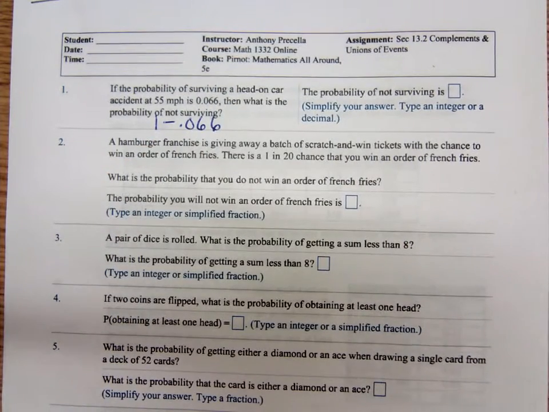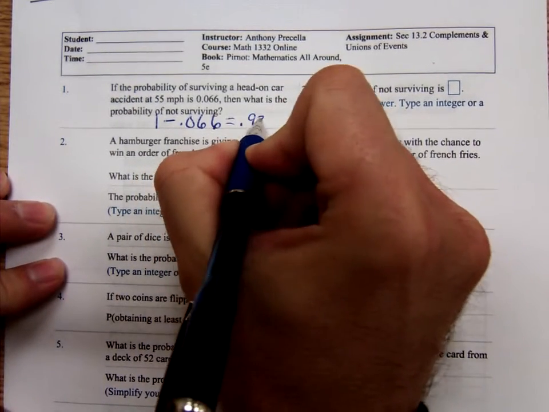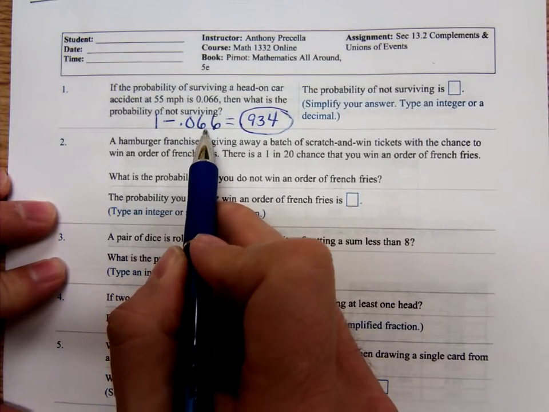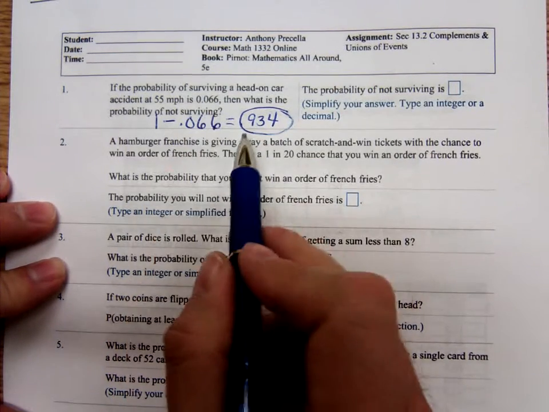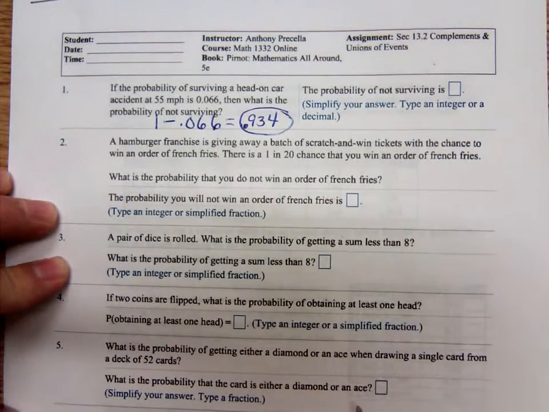That would be the probability of not surviving: 0.934. So there's a 6.6% chance of surviving, a 93.4% chance of not surviving.